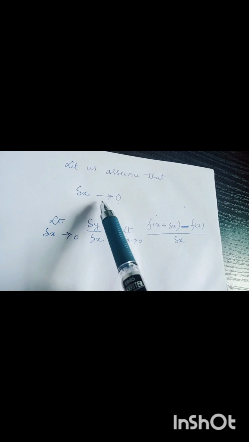Let us assume that the change in x, or increment in x, tends to 0. That means the change in value of x is very small but a positive quantity. In that case, we can take the limit of the increment ratio or average change.